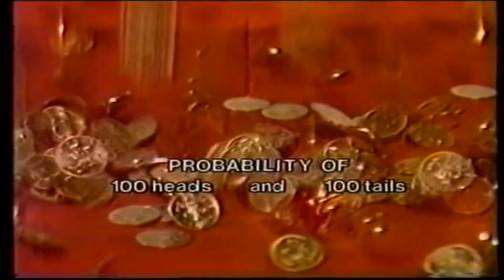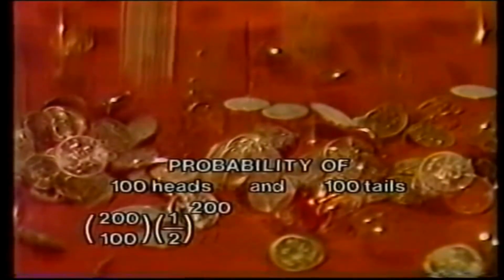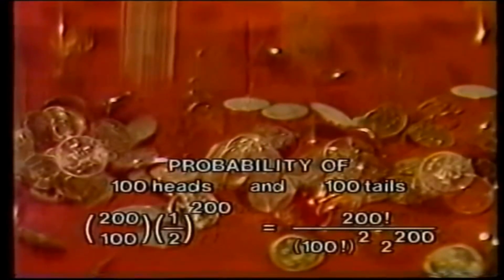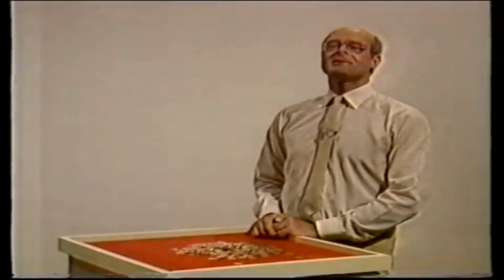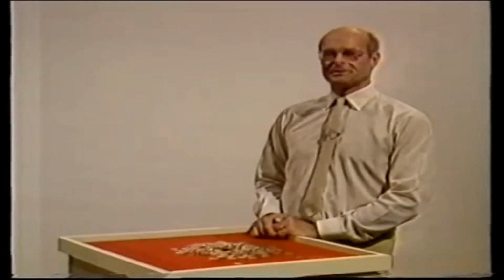In fact, you've seen that the probability of 100 heads and 100 tails is 200 choose 100 times 1 over 2 to the power 200. Now we can write the binomial coefficient in terms of factorials, but that still doesn't give us an idea of the numerical size. It's not easy to work out factorials of large numbers like 100 and 200, but there are many situations where we need to do so.